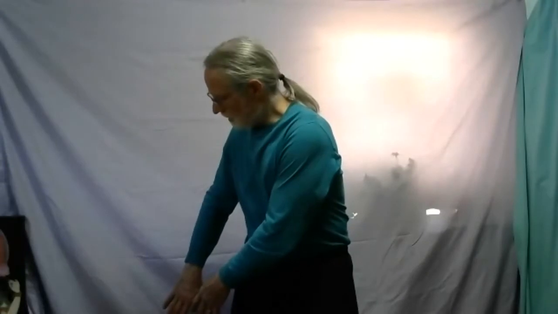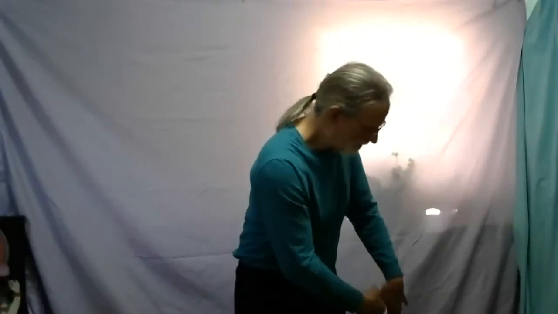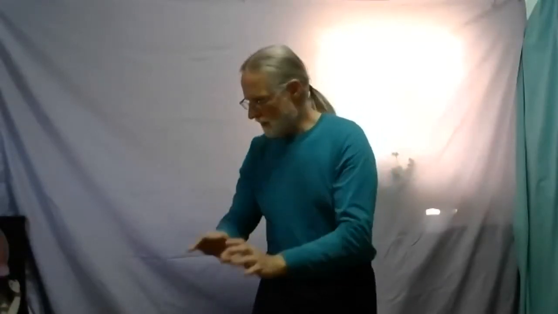Withdraw, down, up, rest. And now to the right first, we're going to push back and look at the hands. Come back, rest. Now left side, push back, rest. Repeat.